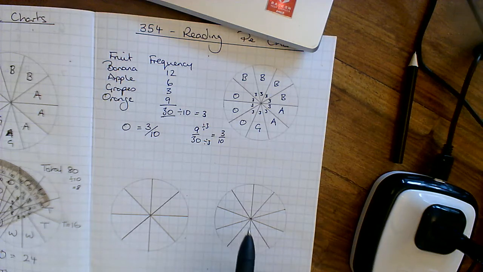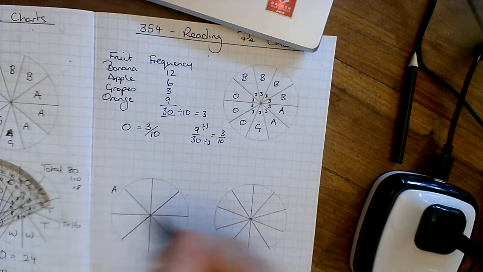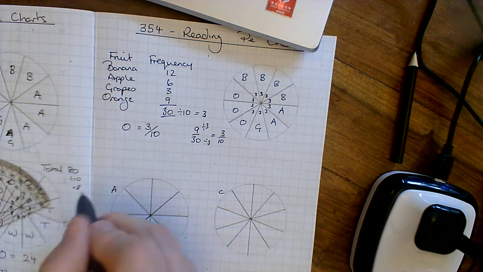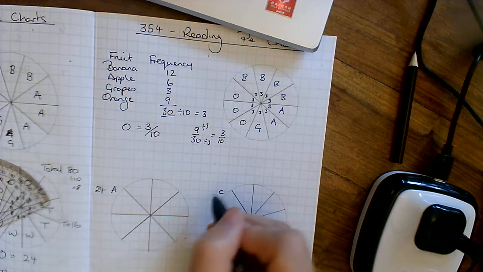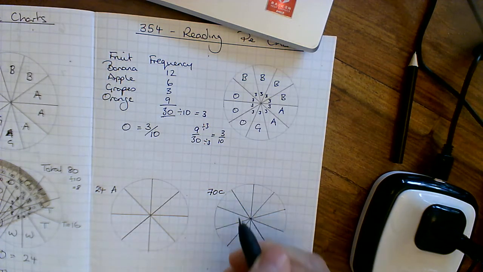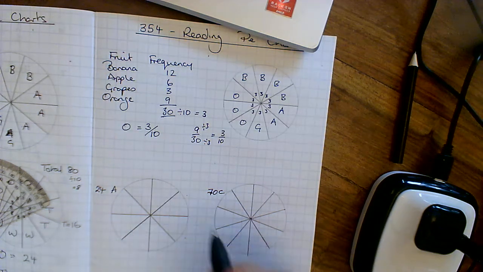Right, question 2. Tom did 2 surveys to find out the different drink preferences of adults and children. So this is the adults and this is the children. He asked what they like to drink with their breakfast. Okay, there's 24 adults in this one and there are 70 children over here. Just looking at the pie chart, the numbers are just next to the total. So before we go any further, let's fill the numbers in.